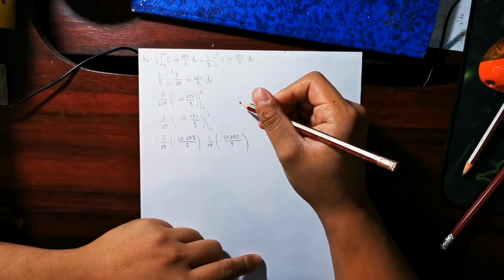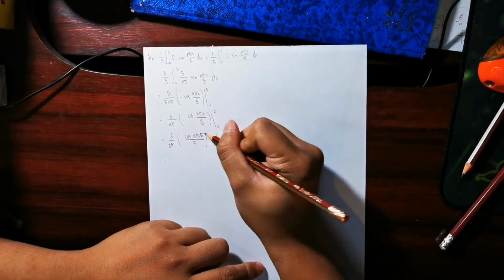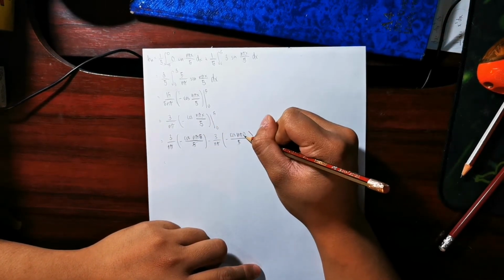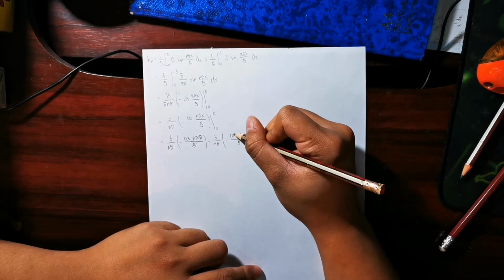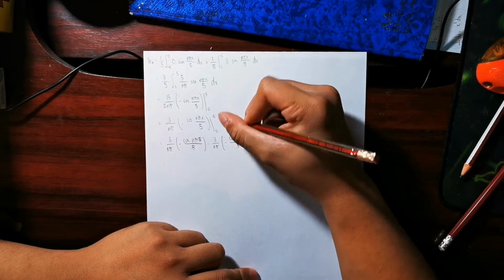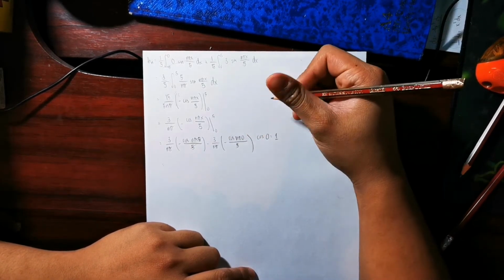So here we have these terms. As you can see, we can just cancel out the 5's, and 0 divided by 5 is simply 0, but cos 0 is always equal to 1.